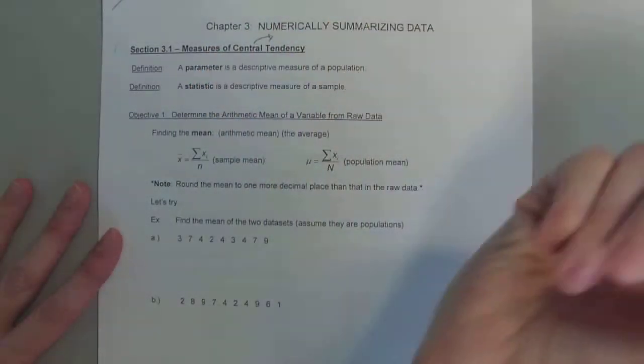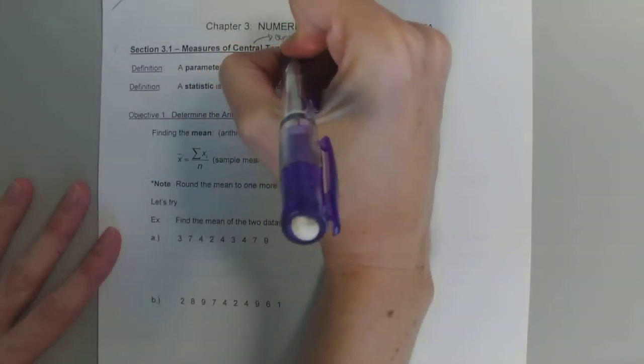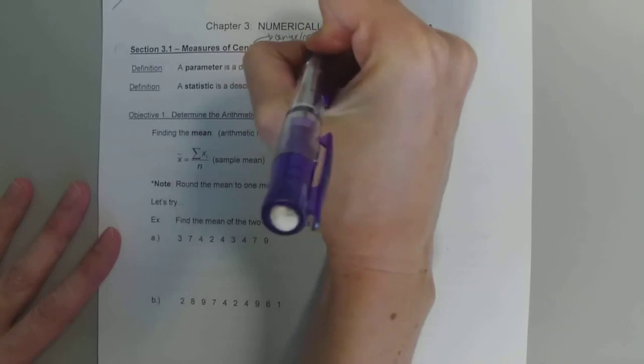So 3.1 is all about measures of central tendency. What does central mean? The center or middle, right? The center or middle. So 3.1 is all about measuring the middle.